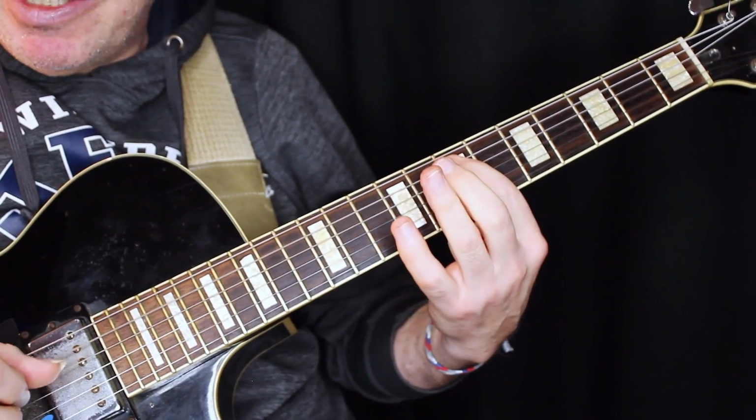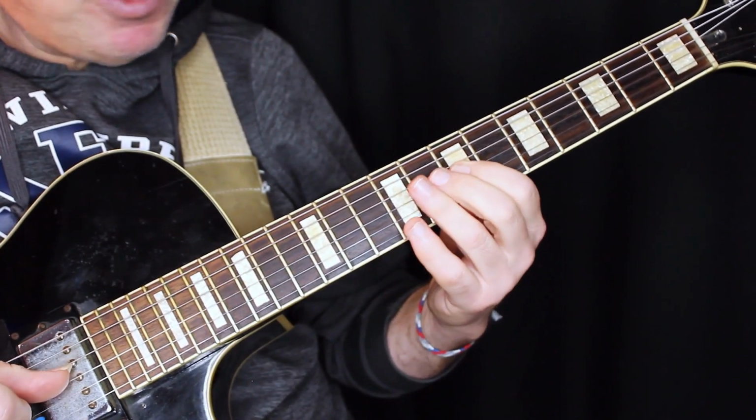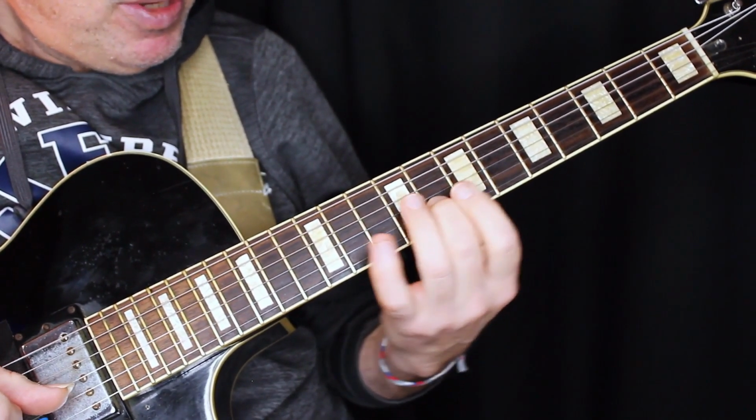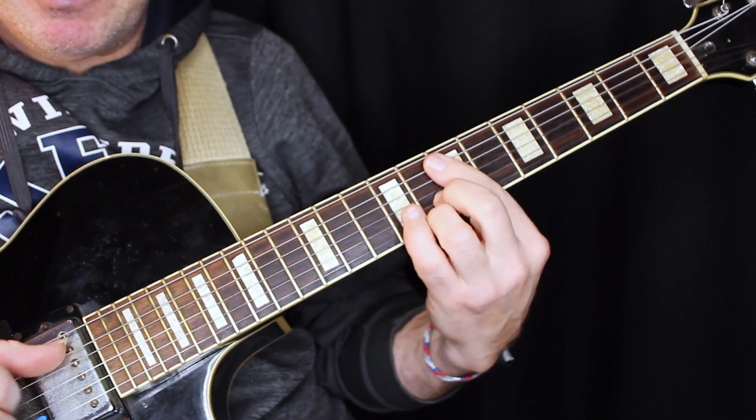So the notes are, again, E or this E. On the 7th fret, you also play the D. On the 8th fret, you have the G, and then on the top string, it's B, C, B.